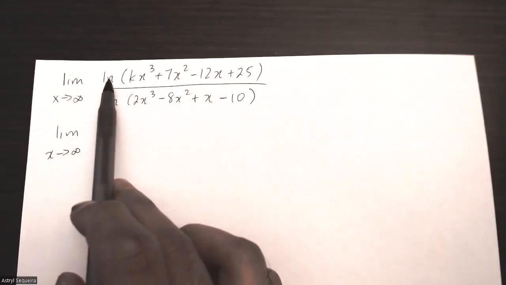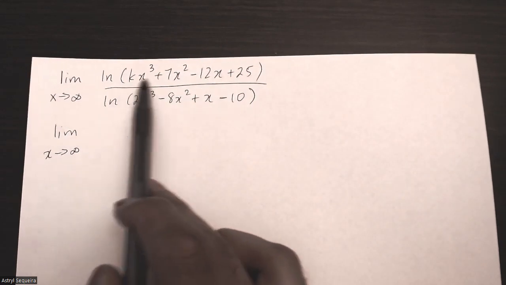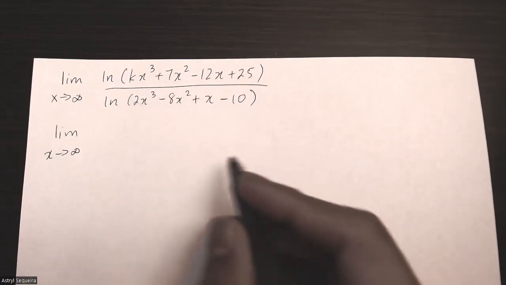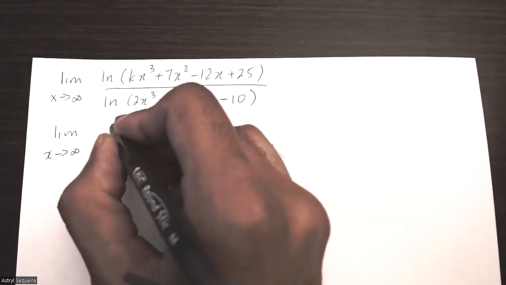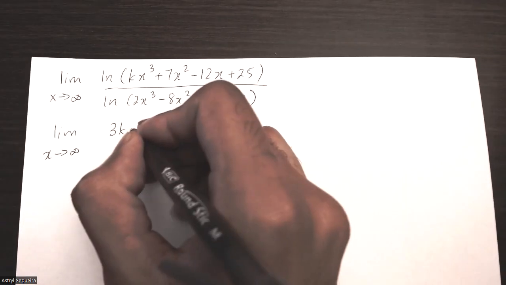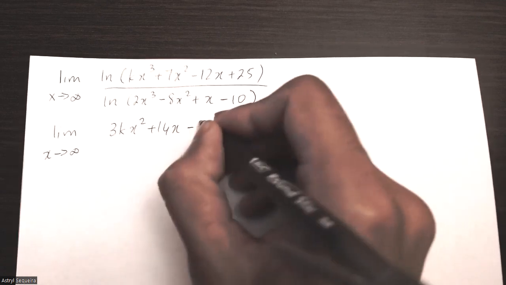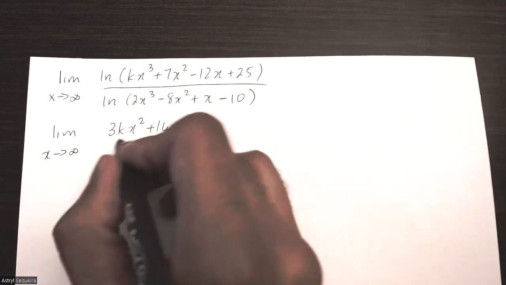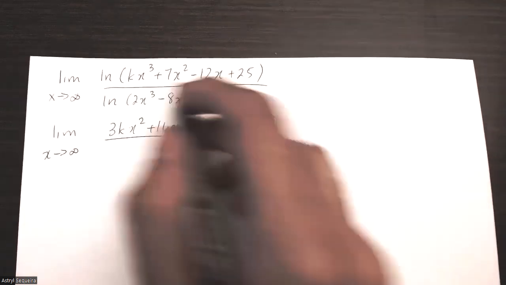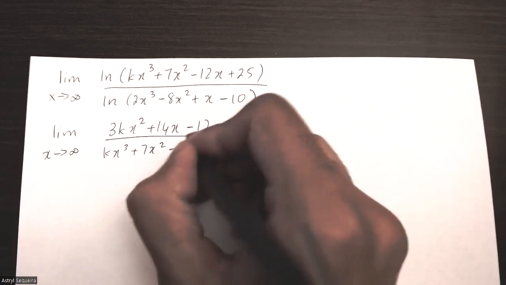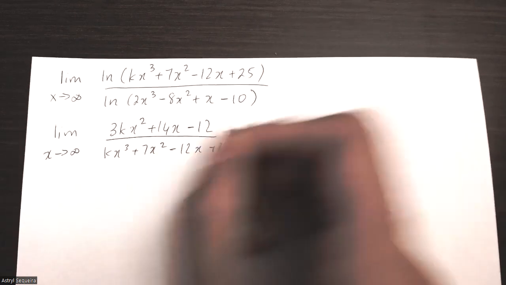If I differentiate the top, I know I'm going to get 1 over this, multiplied by the derivative of the inside by chain rule. So I'm going to start by just differentiating the inside, which is 3kx squared plus 14x minus 12. And then I'll divide that by this thing, kx cubed plus 7x squared minus 12x plus 25.